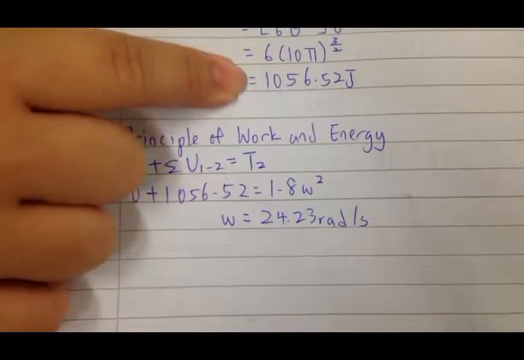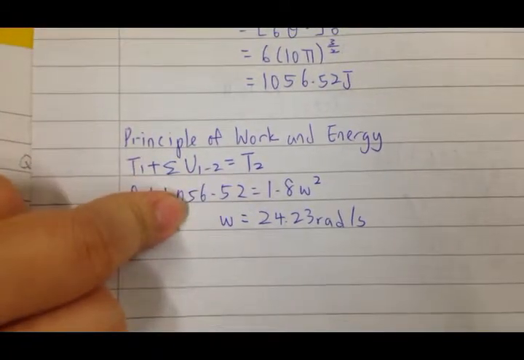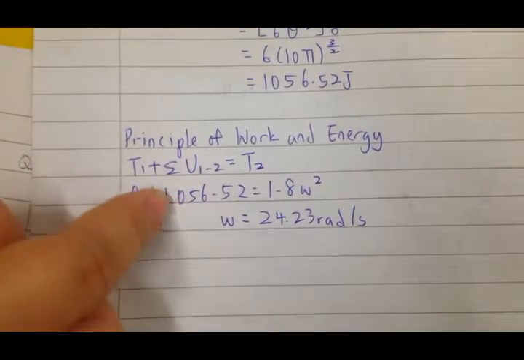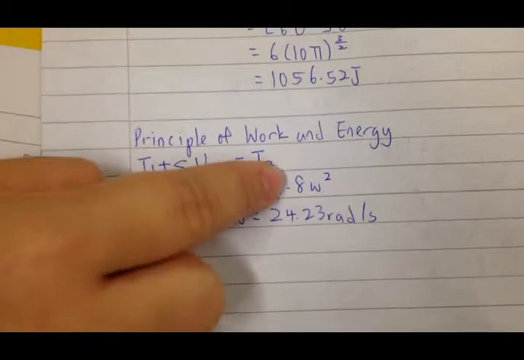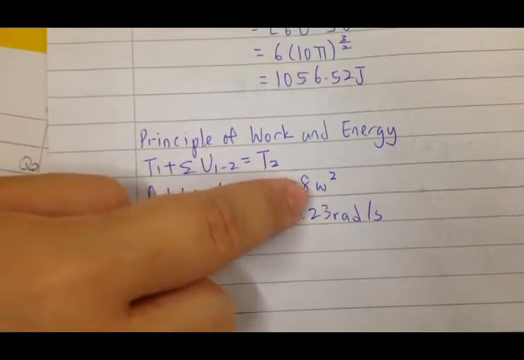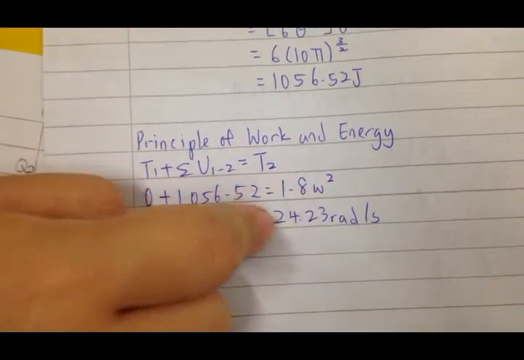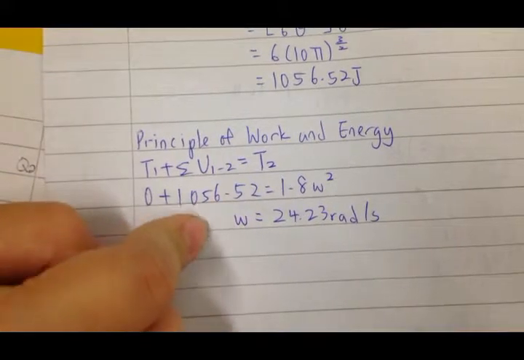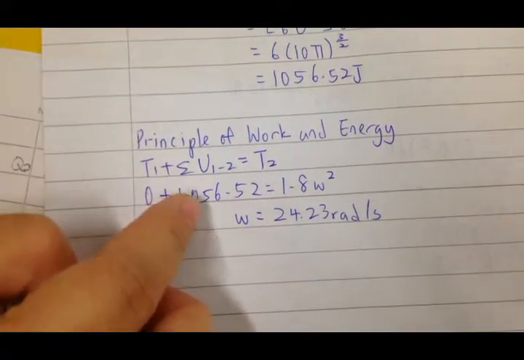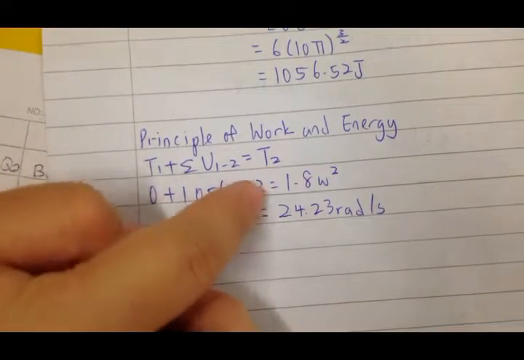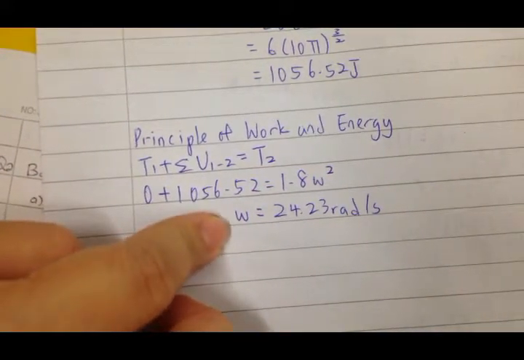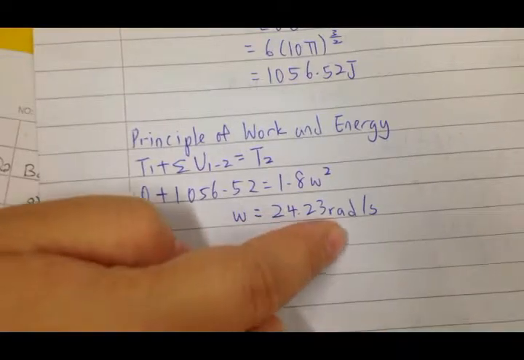So 1056.52 is equal to the final kinetic energy, 1.8 omega squared, which we found in the first part of this question. So we use 1056.52 divided by 1.8, and then we take the square root of the answer, and we get the angular velocity equal to 24.23 radian per second.